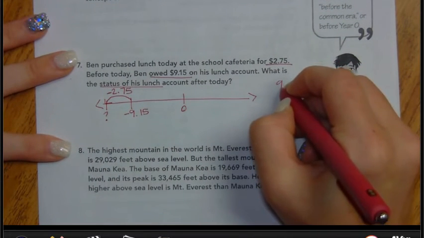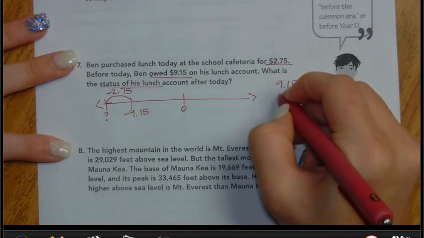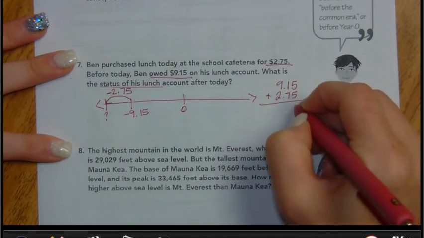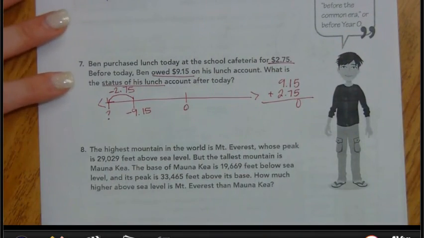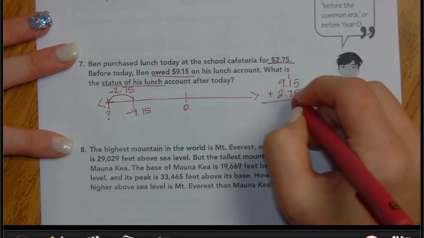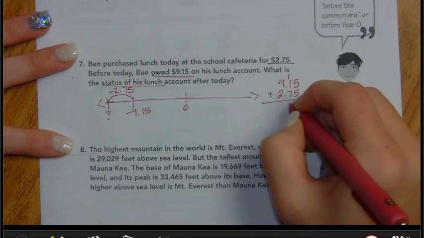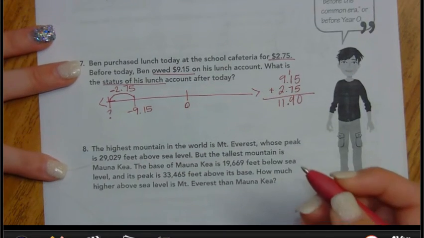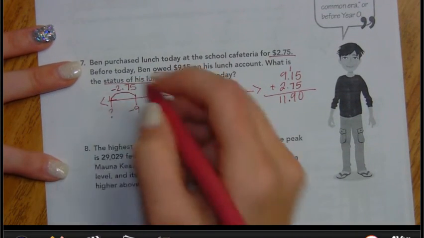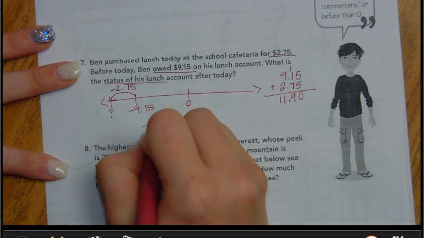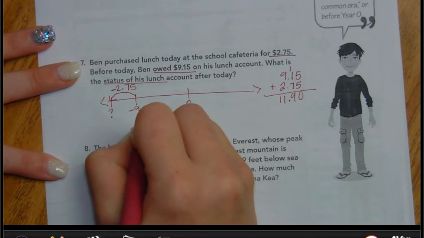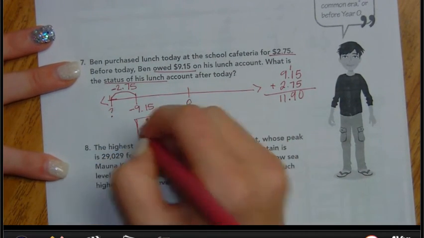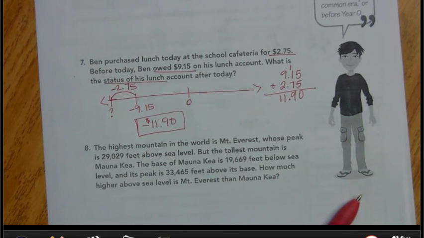So I need to add my two numbers together. So add my original balance plus my new lunch total. 5 plus 5 is 10. 7 plus 1 is 8, plus 1 more is 9. Bring down the decimal. 9 plus 2 is 11. Okay. And since I went further into the negatives, my answer is still going to be negative $11.90. That is his new ending balance.